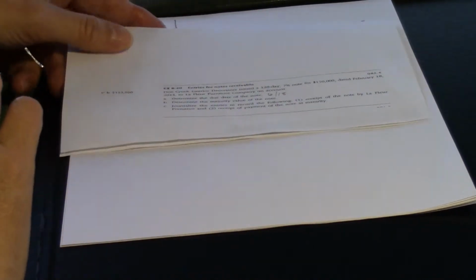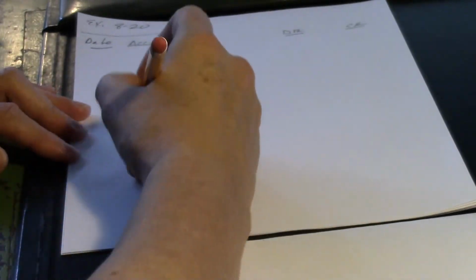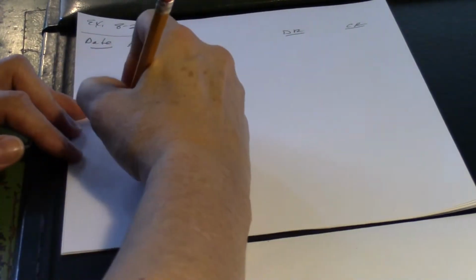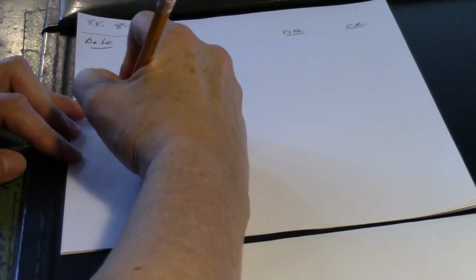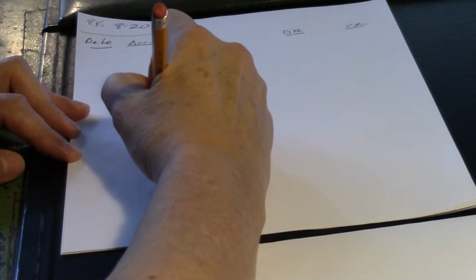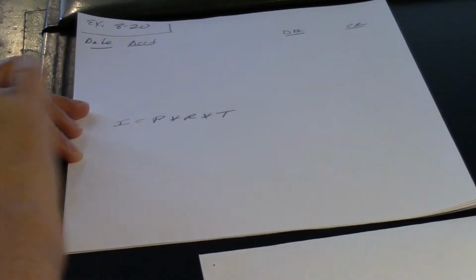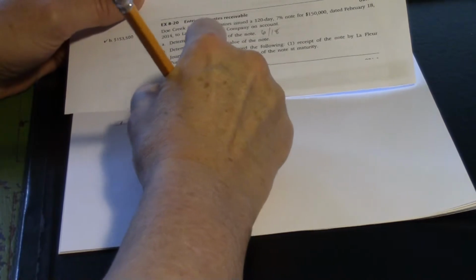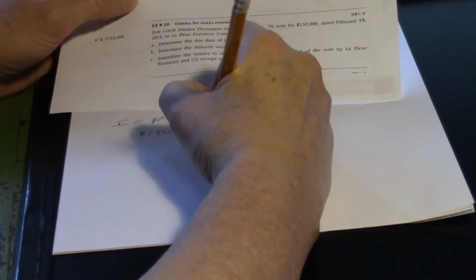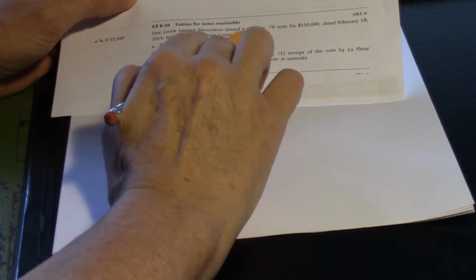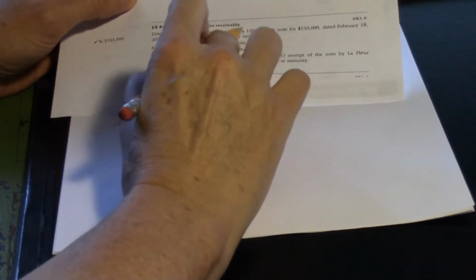So the maturity value of the note is always going to be principal plus interest. Interest is always, right? Interest equals principal times the rate times the time. All right? So the interest is going to be 150 times 7%, which I write as 0.07, times the time, which is 120 days.